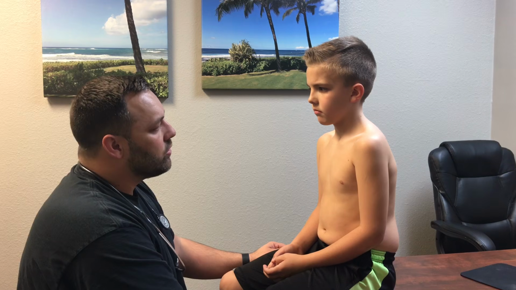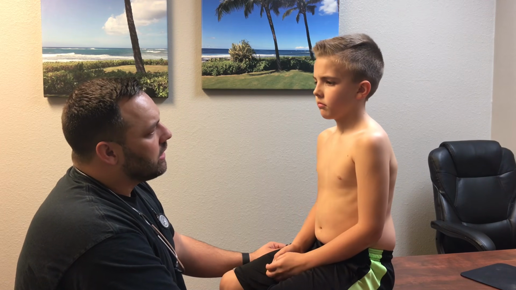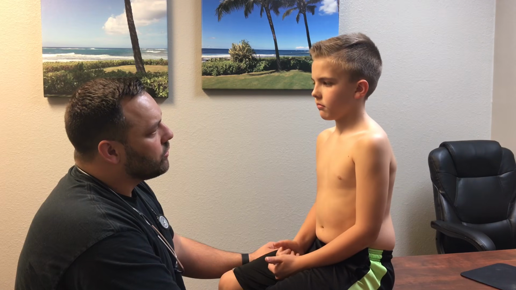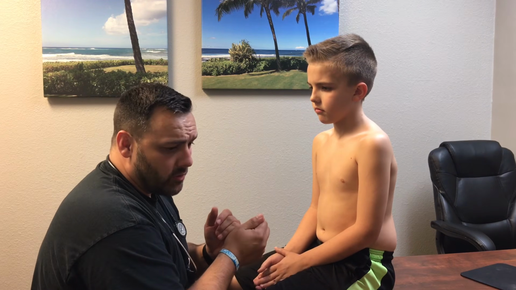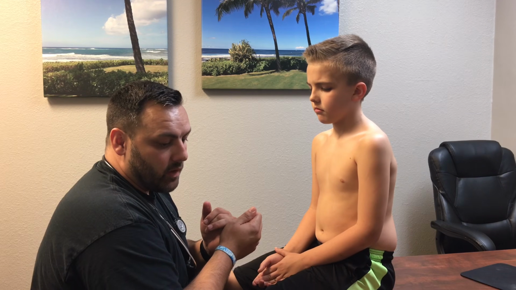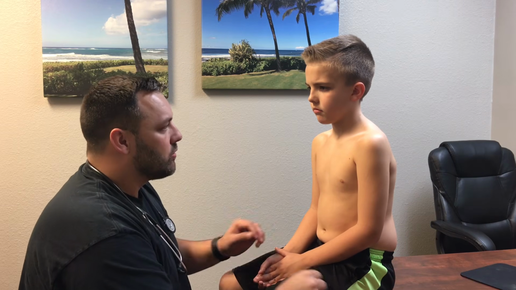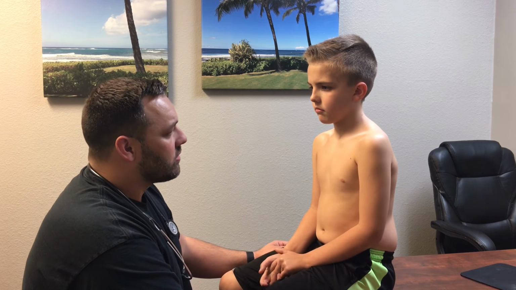Then the next thing we're going to do sitting up here is that we're actually going to listen to the carotid artery. And it's always look, listen, feel. And that's how I remember it. And then in medical terms, we're talking about inspection, auscultation, and then palpation. Okay, so we're going to auscultate first his carotid artery.